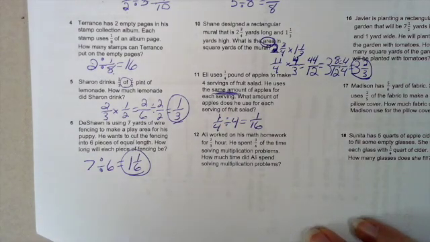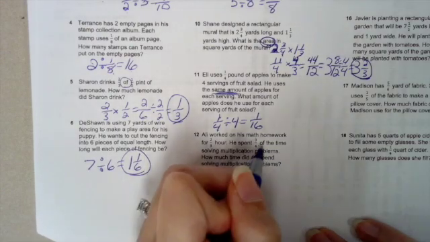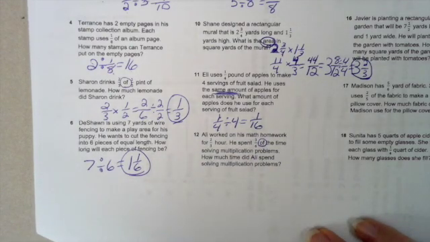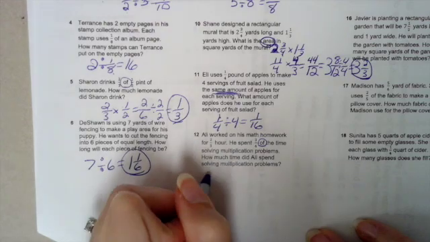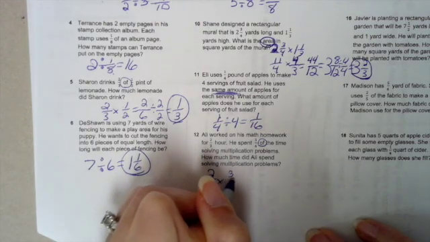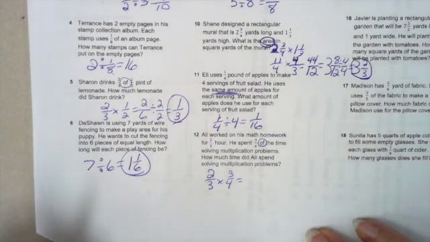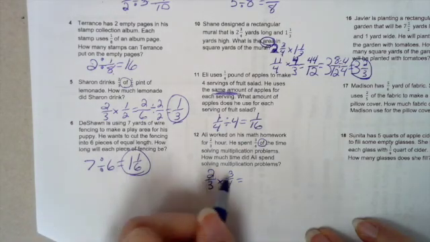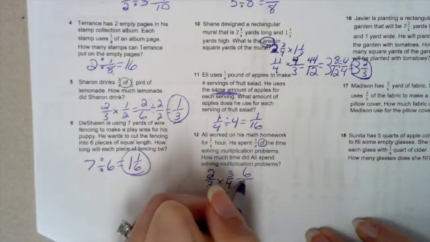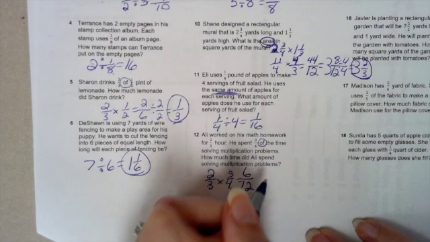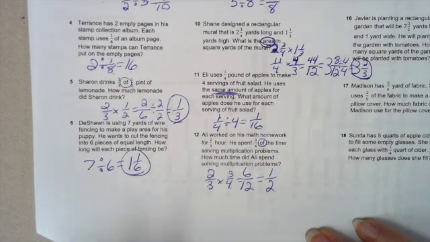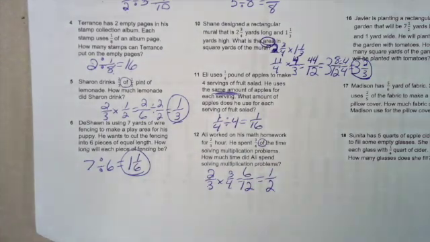Allie worked on his math homework for 2/3 hour. He spent 3/4 of the time solving multiplication problems. How much time did Allie spend solving multiplication problems? Of means multiply. 2/3 times 3/4. And we go straight across. 2 times 3 is 6. 3 times 4 is 12. But that does simplify to 1/2. So he spent half of his time solving multiplication problems.